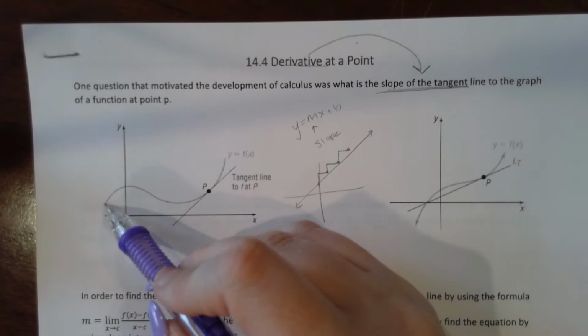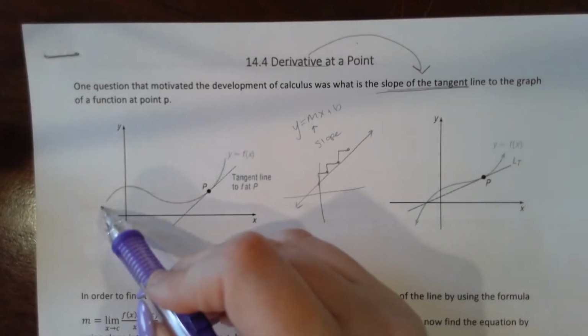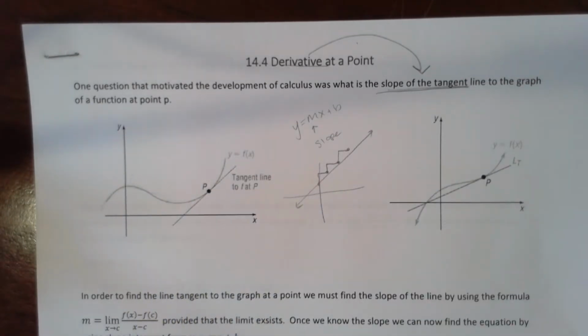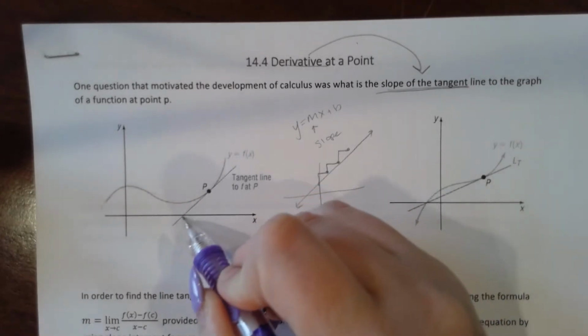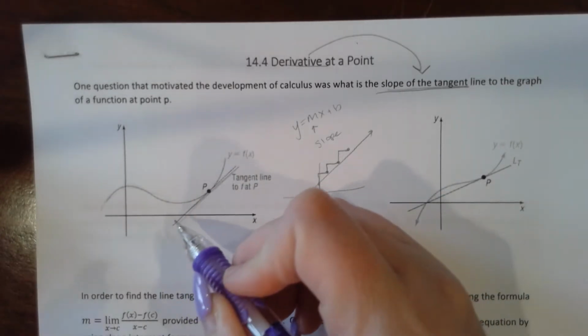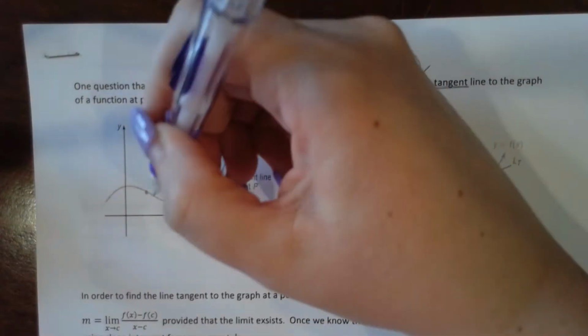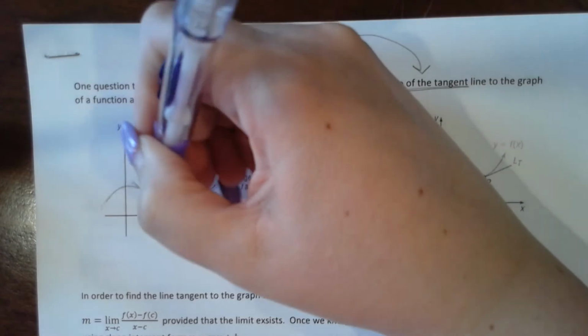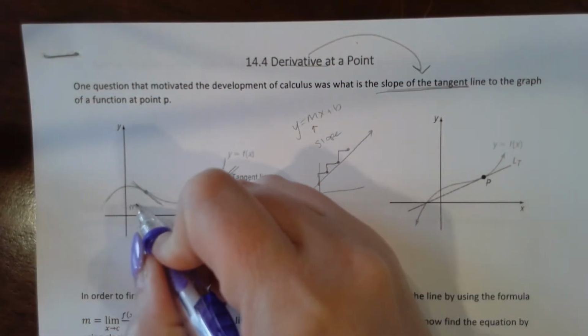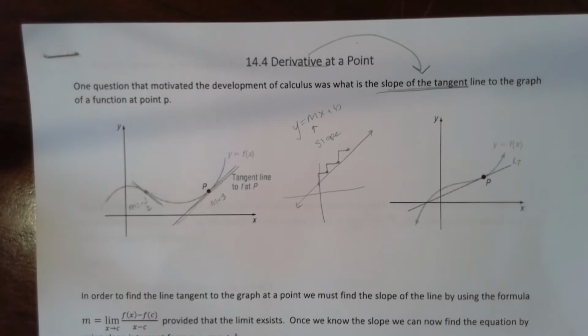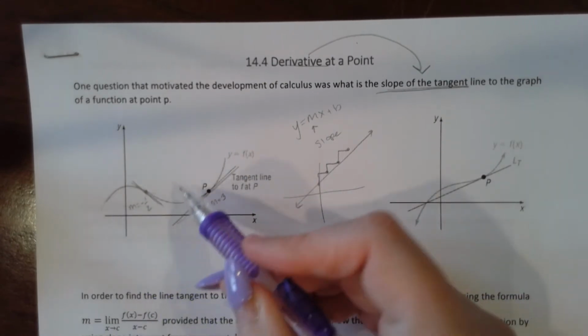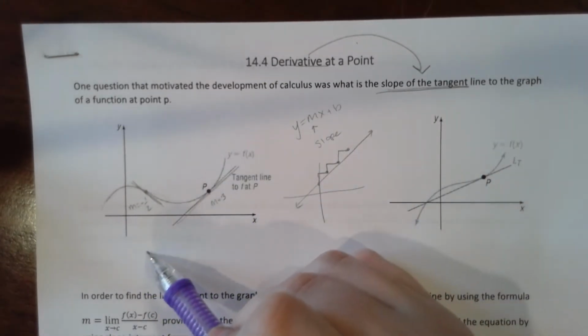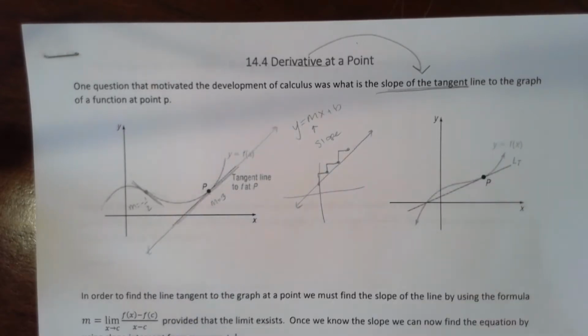Well, when we have a curve, so a line or a function that's not a line, we're still allowed to find the slope. It's just that at different points along the curve, the slope is going to be different. So maybe right here at point P, let's pretend the slope is 3. Right here, the slope might be -0.5. So at each point it's going to have a different slope. And when we find that slope, we can find the equation of this tangent line.